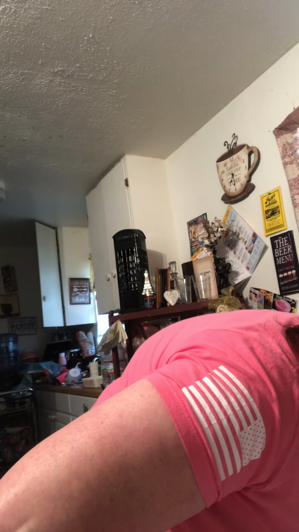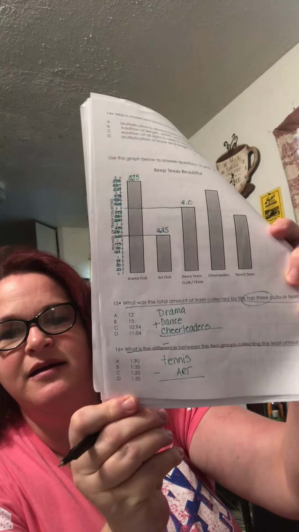Okay, number 16. What is the difference between the 2 groups collecting the least amount of trash? What is the difference between the 2 that are the least? Okay, so my least are the art club and the tennis team. So I'm going to take my tennis team, because I'm finding the difference, minus my art club. Okay, my tennis minus my art.